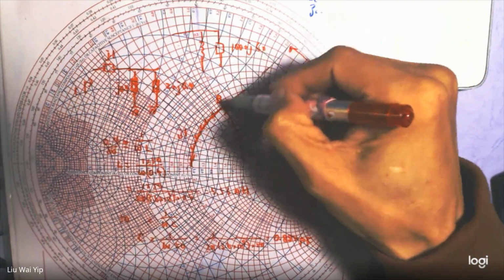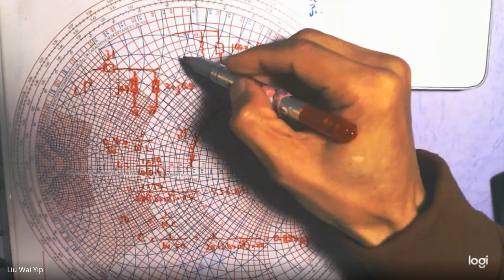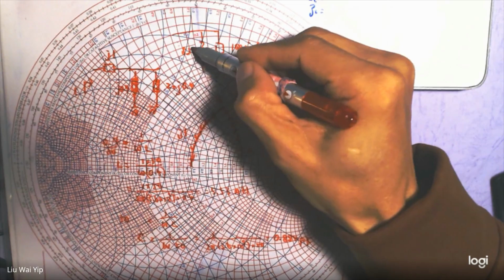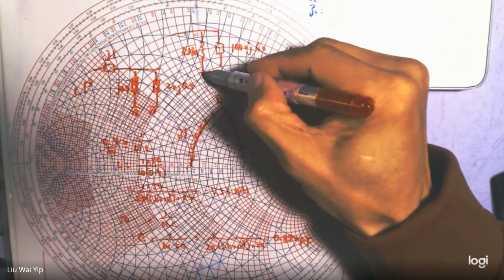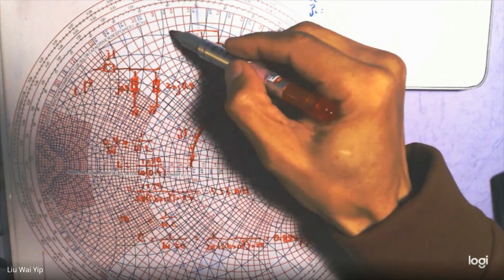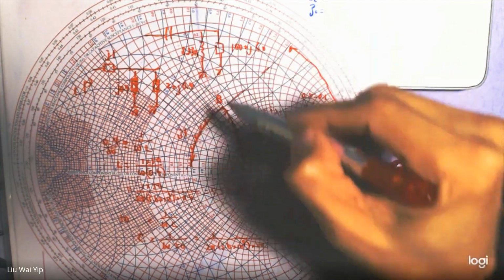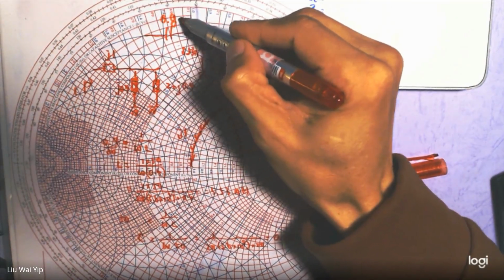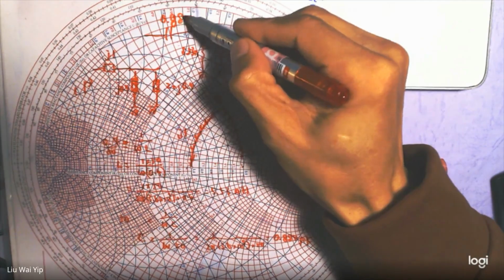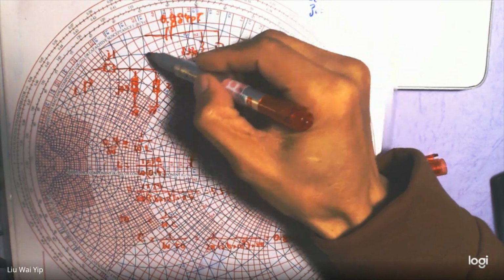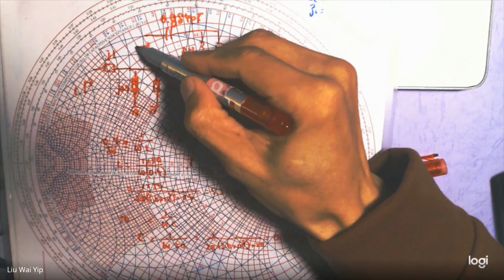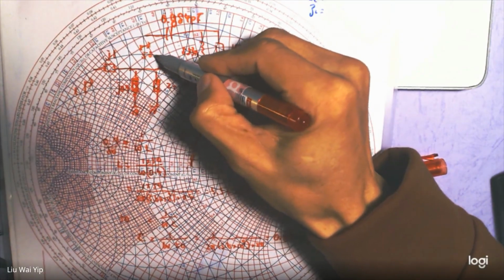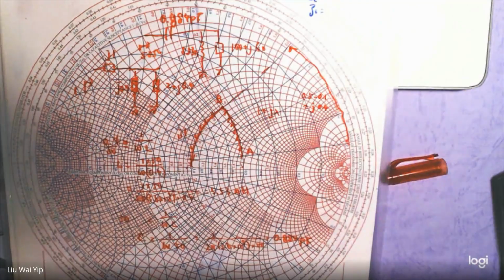You need an inductor here, 5.53 nanohenry. And you need a capacitor here. The capacitor here, according to here, is 0.884 picofarad. So by looking into here, you get 50 ohm. So this is the first solution.